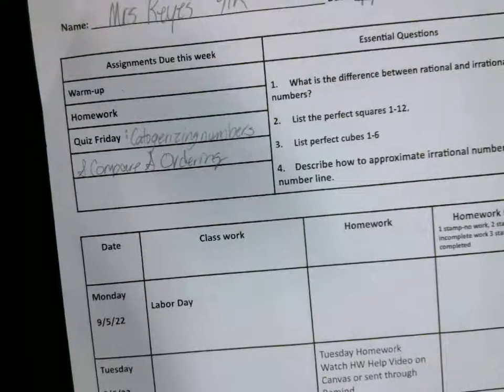Pick up your calculator. Hey, babe. How are you? Put your cell phone in the caddy. Pick up your calculator. How you doing, sweetie? Put your cell phone in the caddy, please.